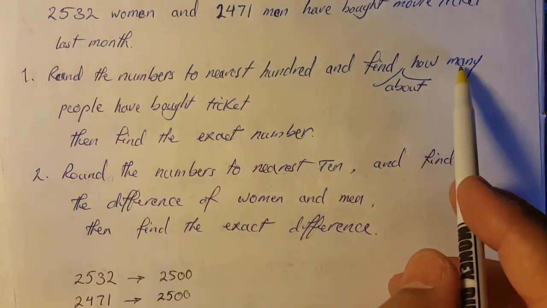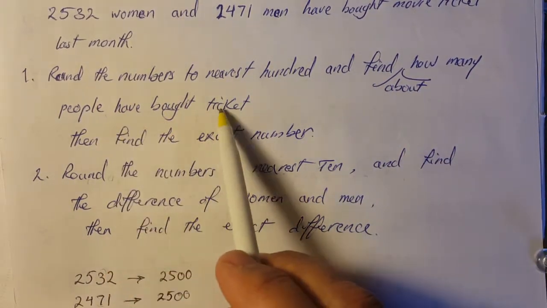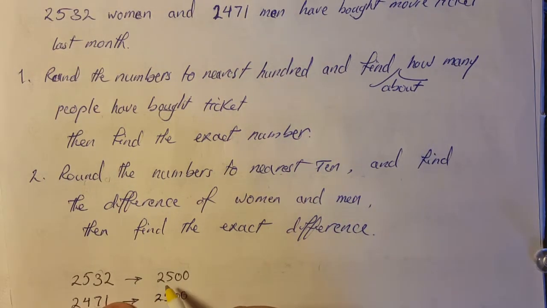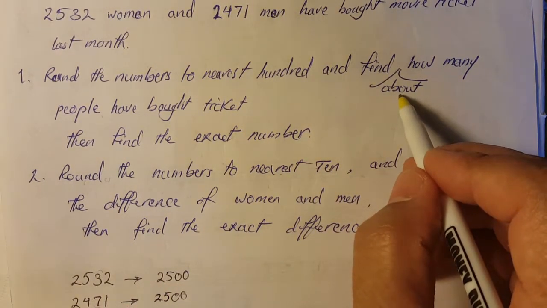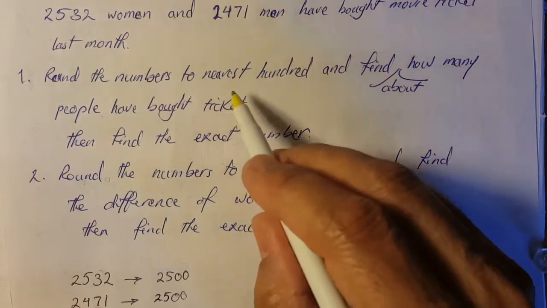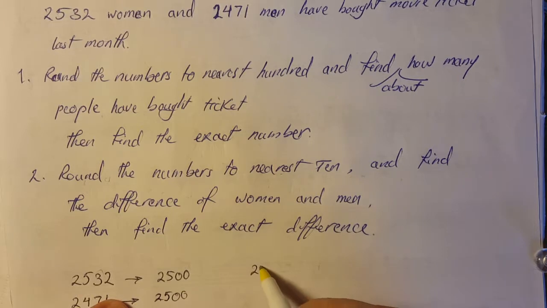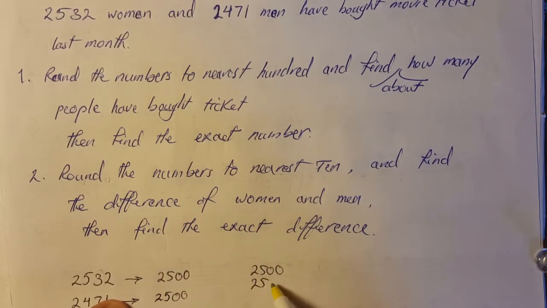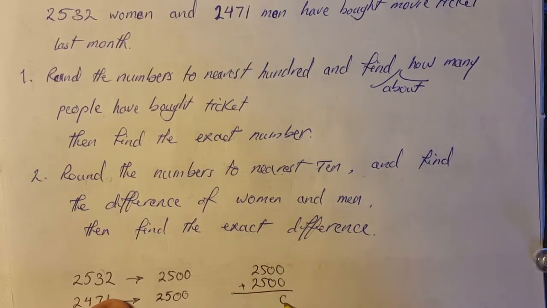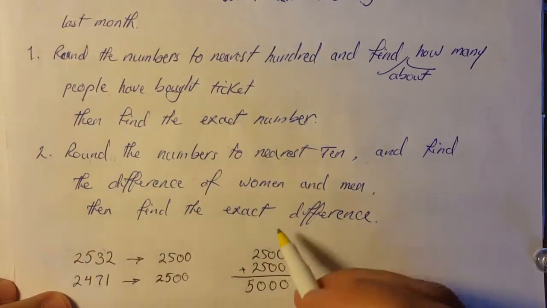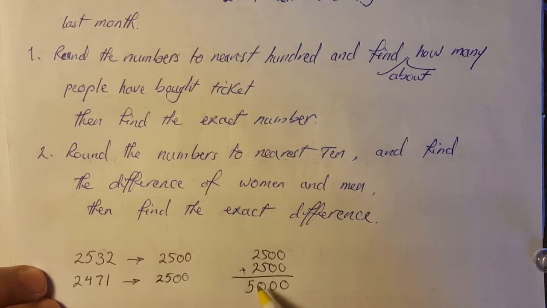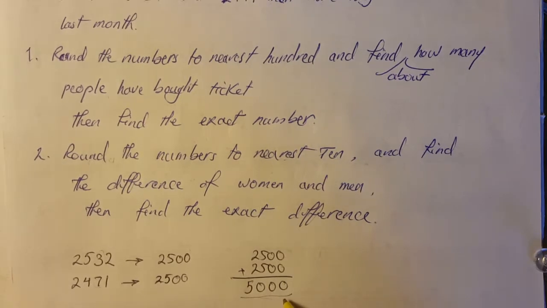Round the numbers and find about how many people have bought tickets. When we see the word about, it usually means we have to round the numbers, which we did. So 2,500 plus 2,500 will be 5,000. So about 5,000 tickets have been sold.